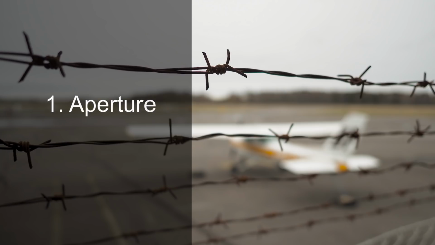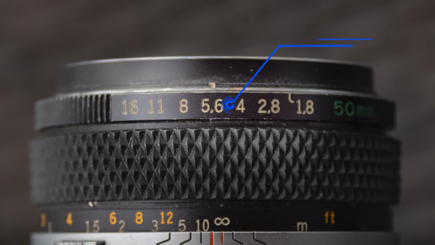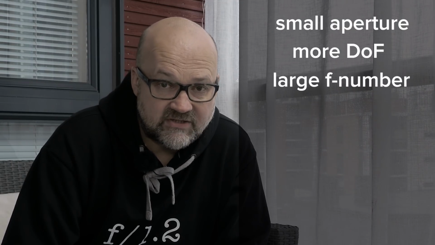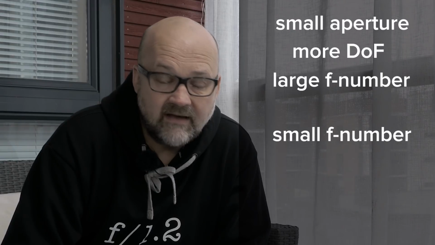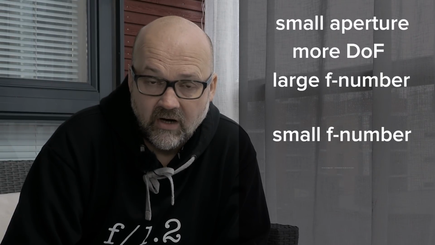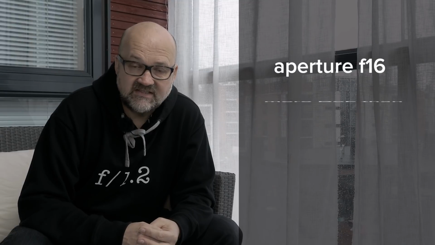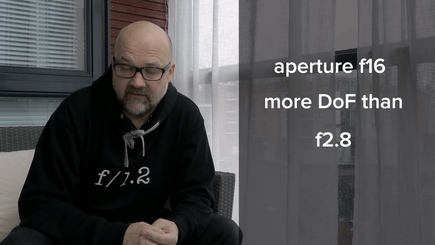The first one is aperture. Usually aperture is controlled from the body. There are also lenses that have a so-called aperture ring, where you set the aperture that you want. But nowadays in the digital world, the most common way is to use the dials on your body. The smaller the aperture is, the bigger the depth of field is. And a smaller aperture means a large f number. If you have a small aperture number, then the aperture is big and the depth of field is narrower or smaller. So that means that f16 gives you more depth of field than f2.8, for example.